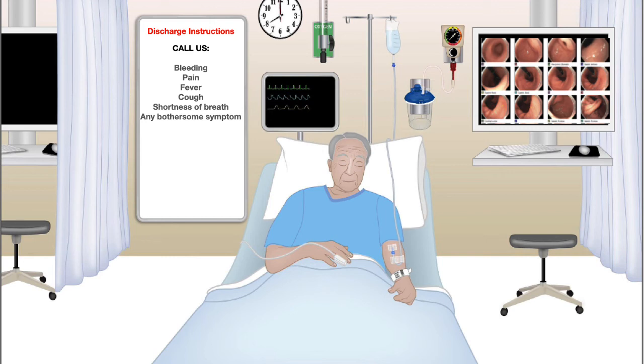By being proactive, we could avoid or minimize these adverse events: GI bleeding, perforation, aspiration pneumonia, and injury to adjacent organs. So let us briefly review some of the adverse events. How do we recognize them and how do we manage them?